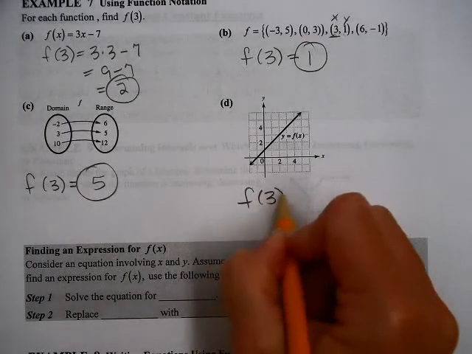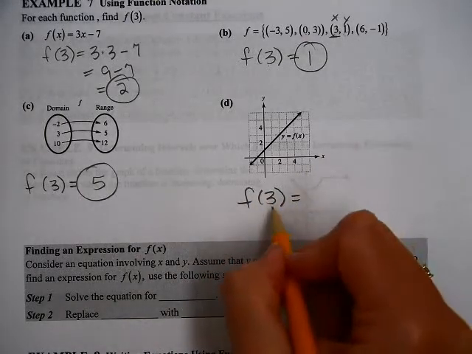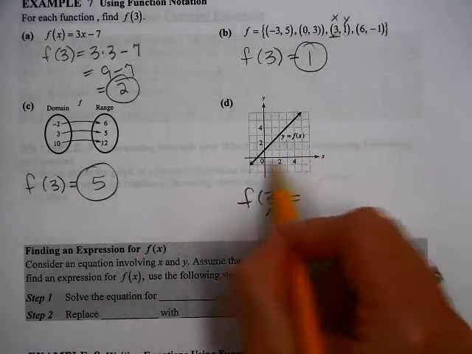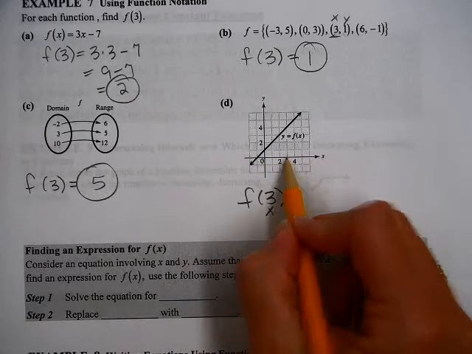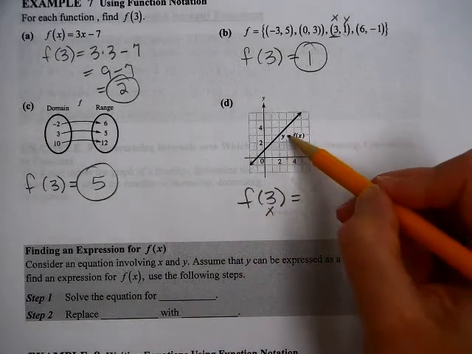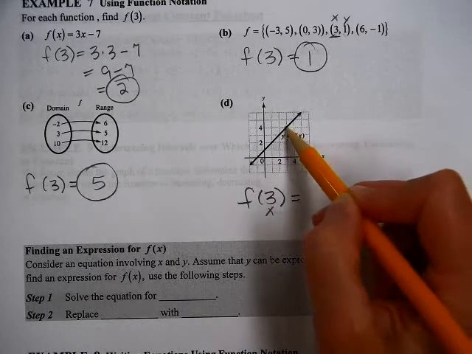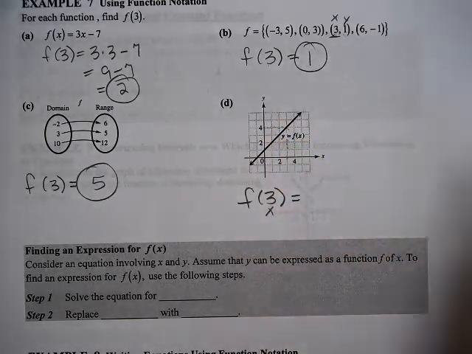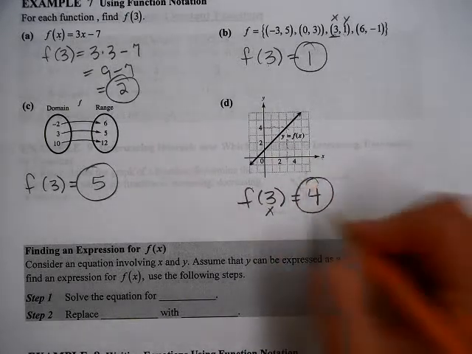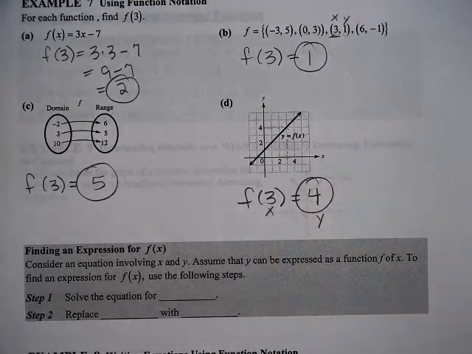Here, I'm still trying to find f of 3. 3 is my x, so I go on my x-axis till I get to 3. Go up to your line. Now I need to figure out what this y value is. That y value is 4. So that is f of 3.